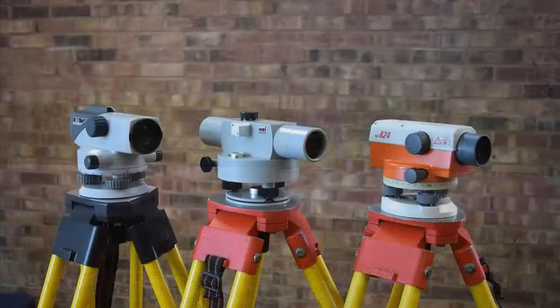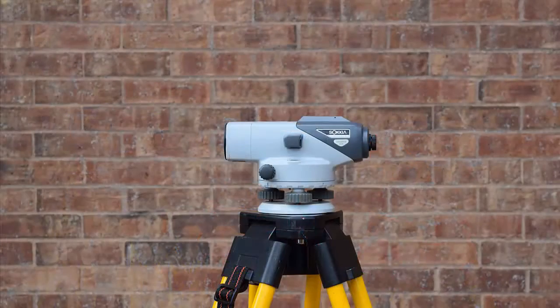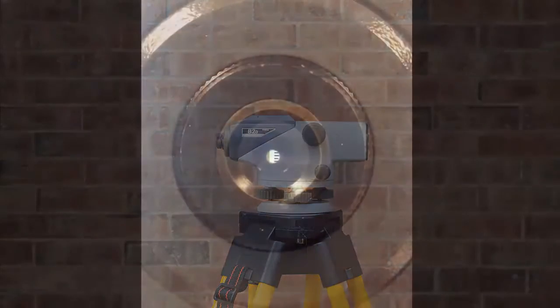So, instead, for leveling surveys, we use instruments like these. This is an optical level. It's basically a telescope that can be oriented to create a horizontal or level line of sight. Well, how does that work? The level telescope contains a crosshair. The horizontal crosshair defines a level plane in all directions. That is, your line of sight through the horizontal crosshair is a level line, perpendicular to gravity.